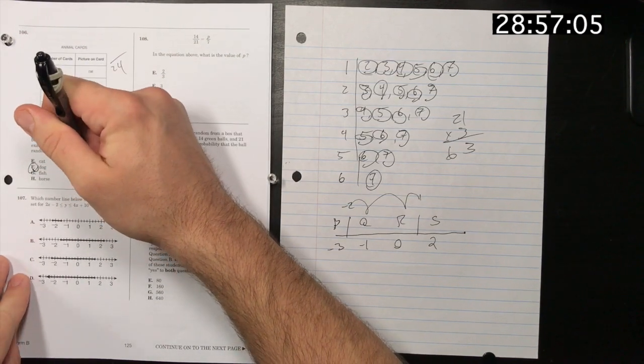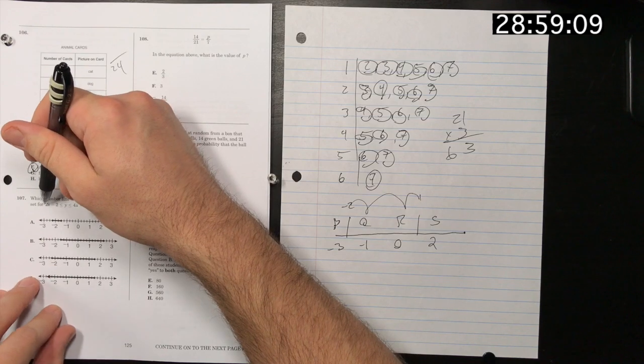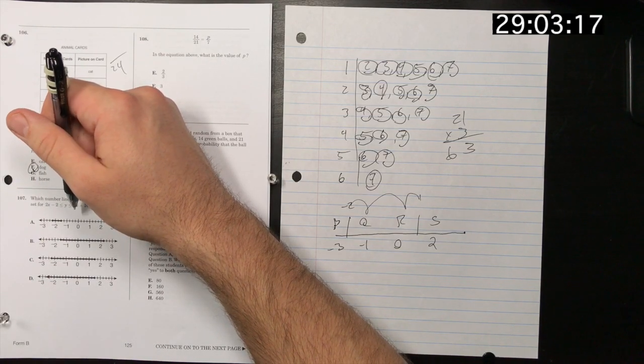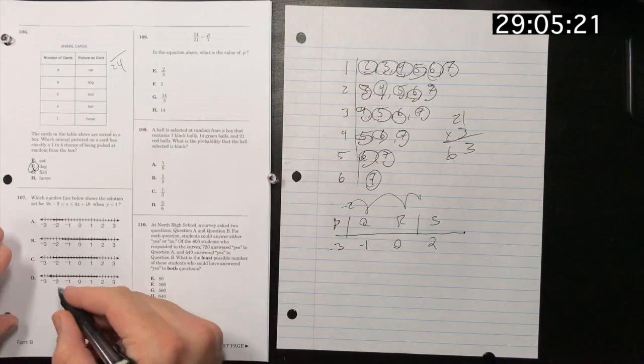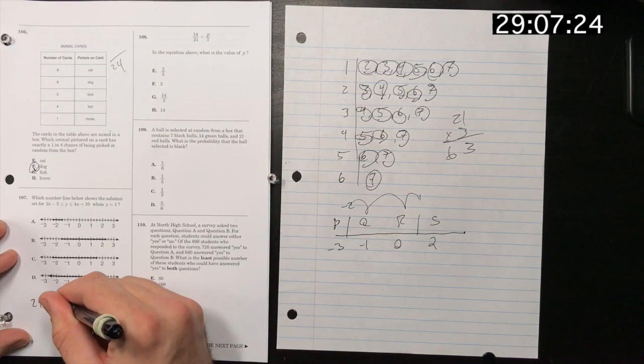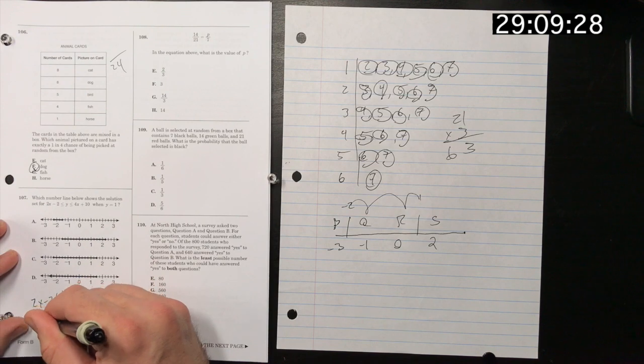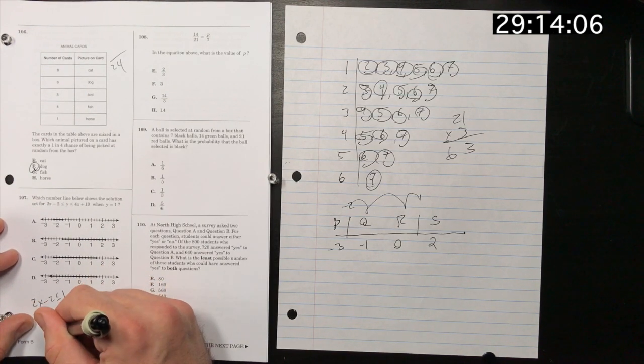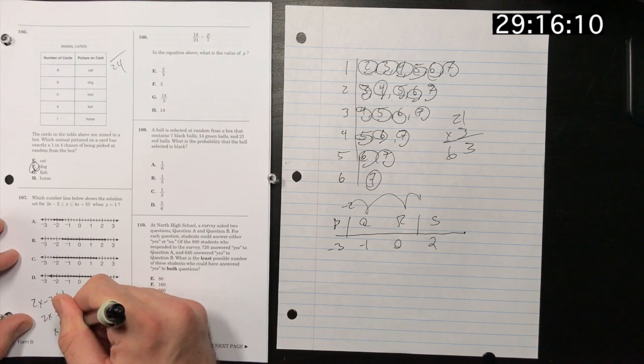Which number line shown below shows a solution set for 2x minus 2 is less than or equal to y, y less than or equal to 4x plus 10, when y equals 1? All right, well, 2x minus 2 less than or equal to 1. So 2x is less than or equal to 3. X is less than or equal to 3 over 2.